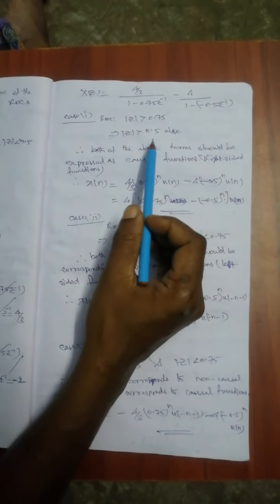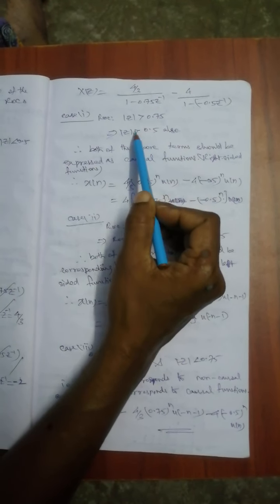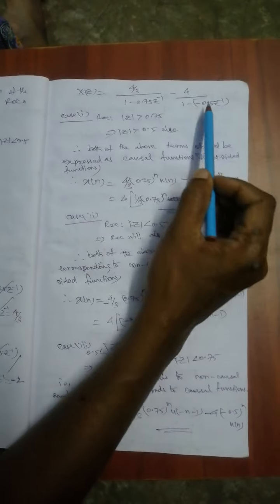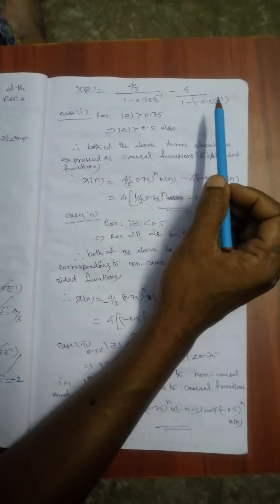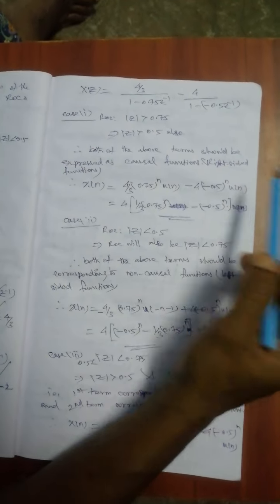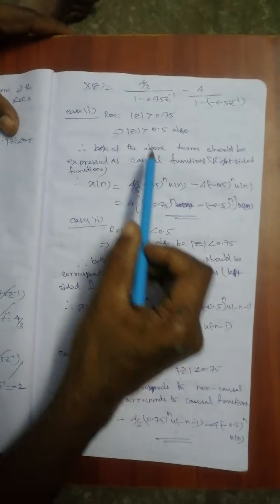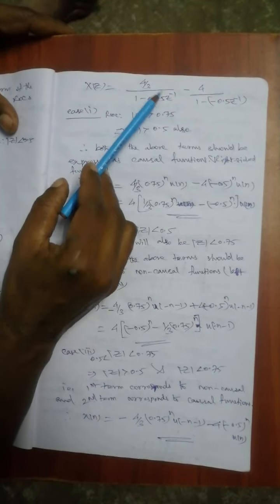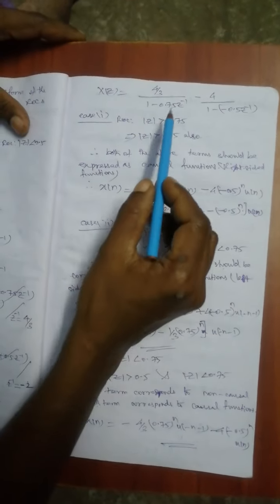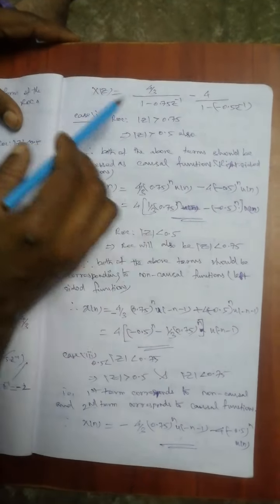Since both of these conditions represent the exterior of circles, the equivalent inverses should be causal functions, which means right-sided functions. These terms take the form of 1 by 1 minus a z power minus 1, whose inverse is a power n into u of n.